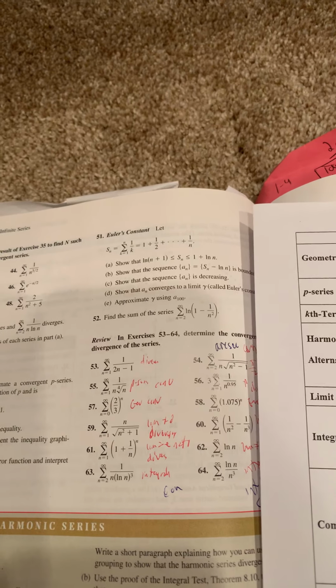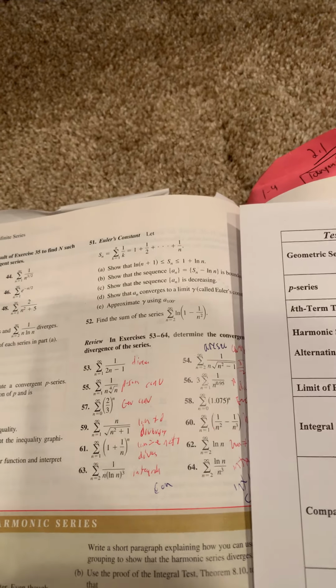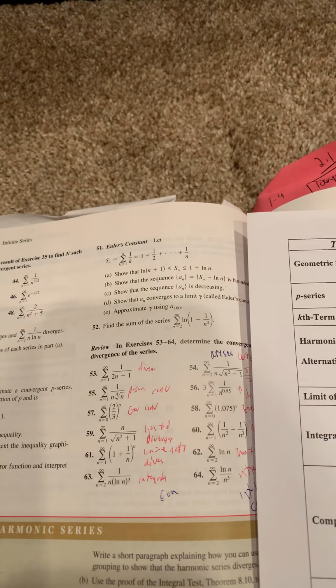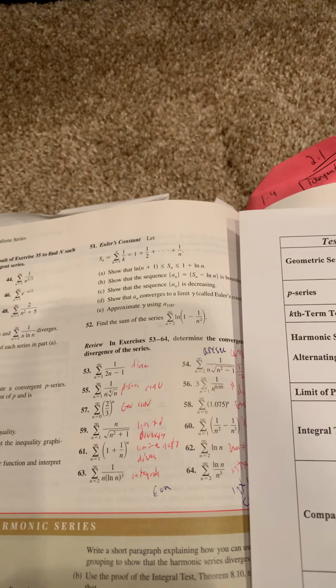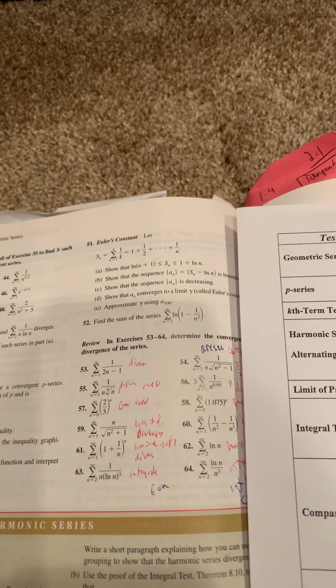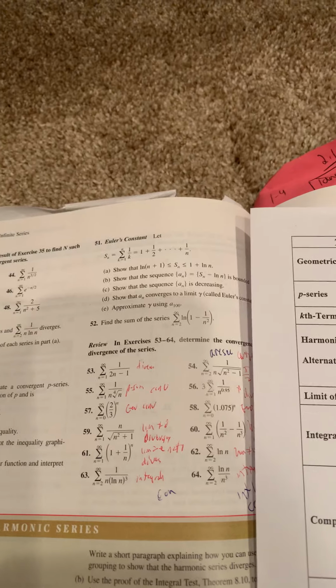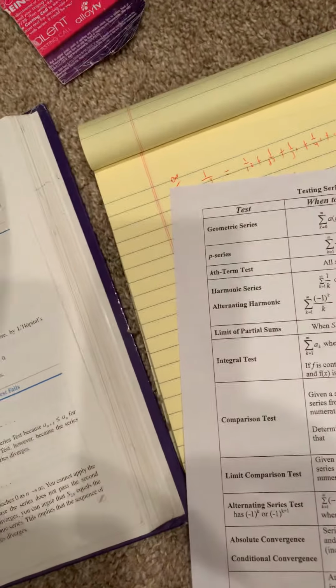For 60, if you ever have subtraction or addition and they're each converging, then this one will converge. And since both n squared and n cubed on the bottom converge, that one will. I think that's all I assigned on that page. 8-4.